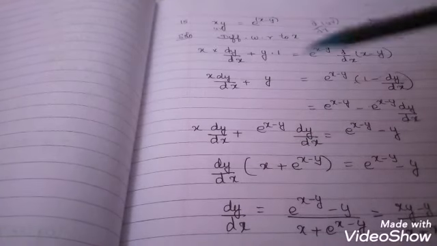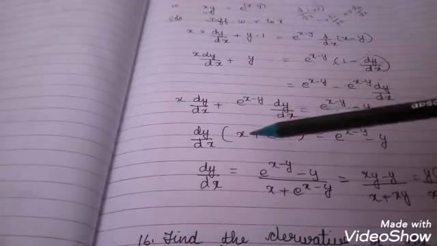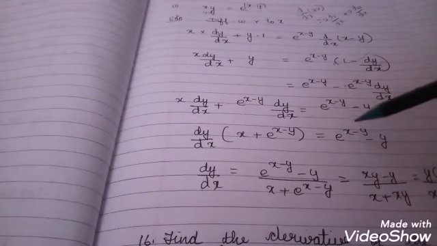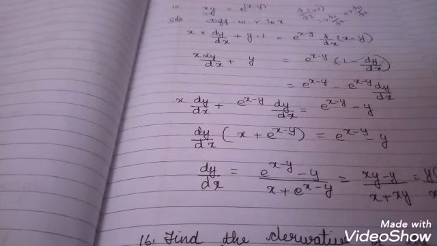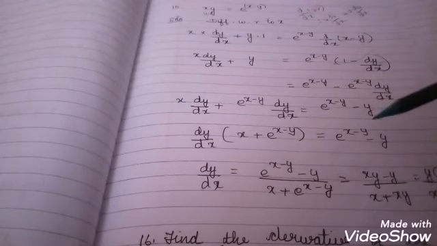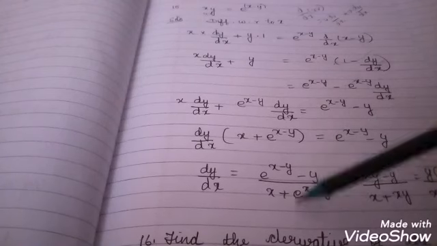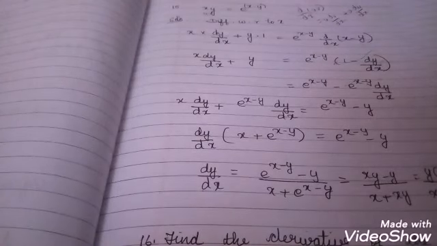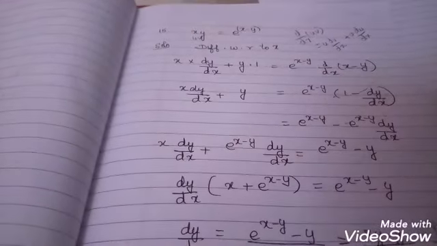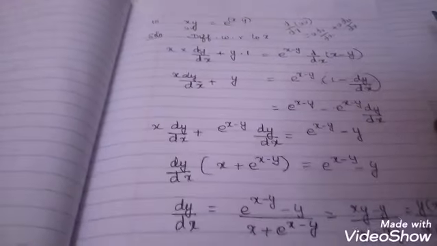Now take dy by dx common here. When you take dy by dx common, you're left with x plus e power x minus y equal to e power x minus y minus y. Now what is your dy by dx equal to? Your dy by dx is equal to e power x minus y minus y divided by x plus e power x minus y. Now what is this e power x minus y? That's nothing but your x into y, given clearly in the question, because e power x minus y is equal to x into y.